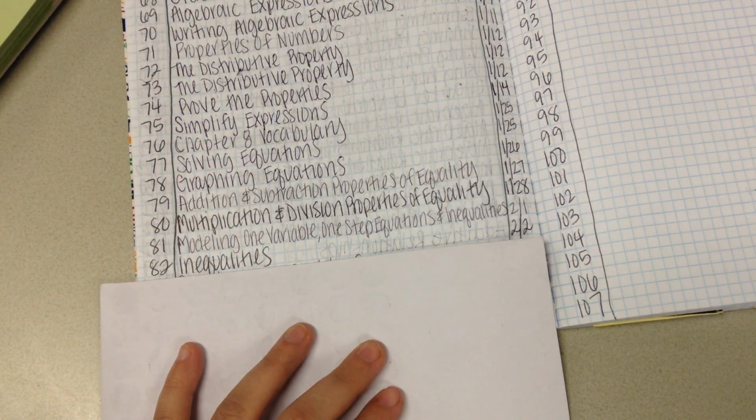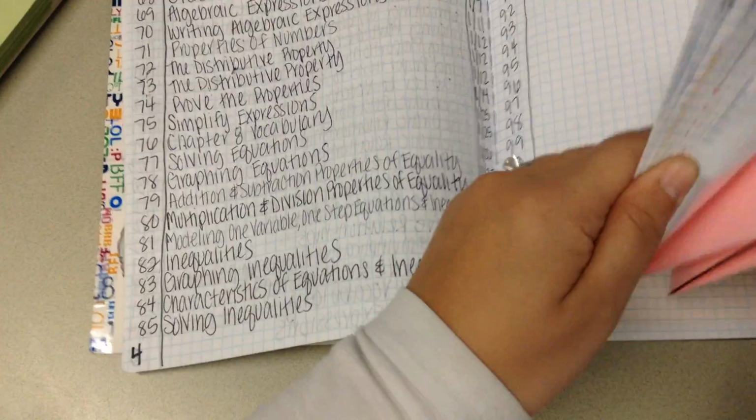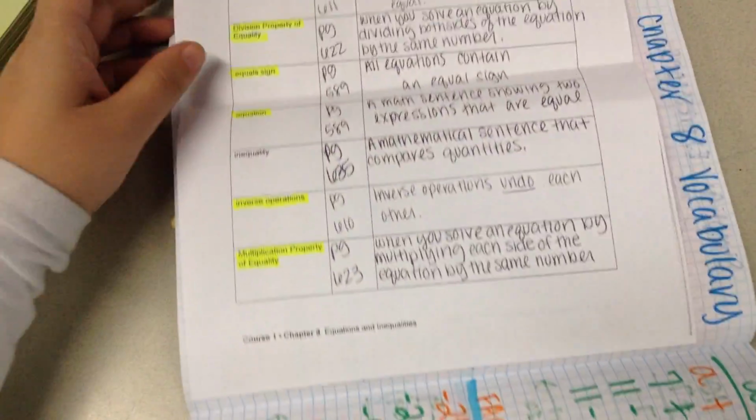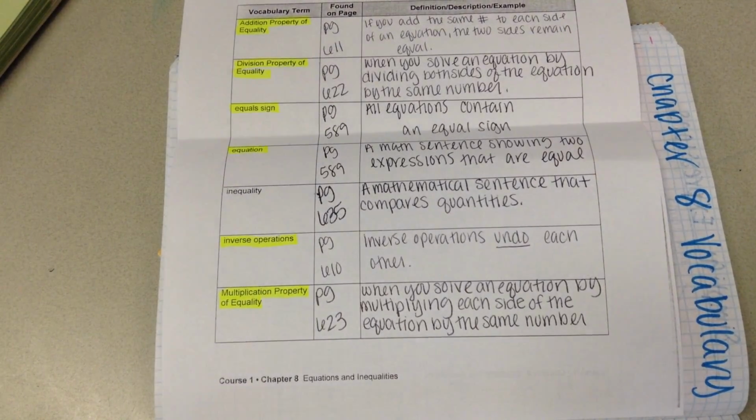Alright, so we're going to go ahead and fill in the last vocabulary word. So when you're done with the table of contents, go to page 76. So on page 76, the last vocabulary word that we have is inequality. Okay?